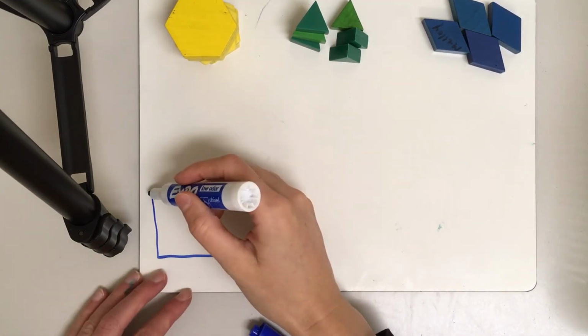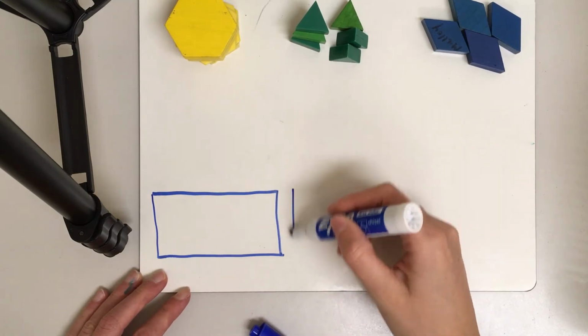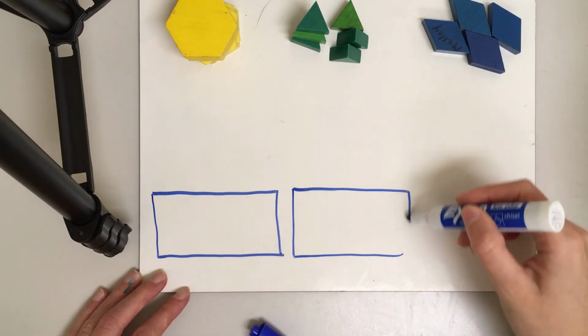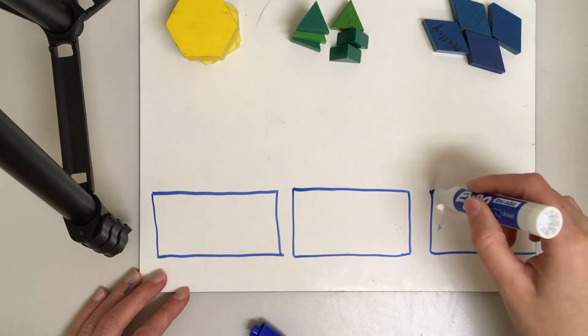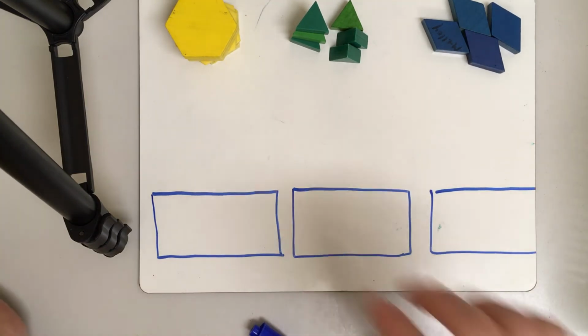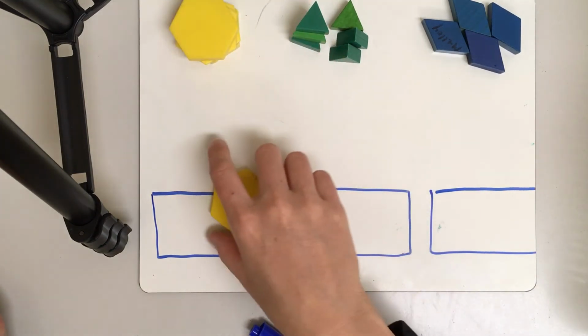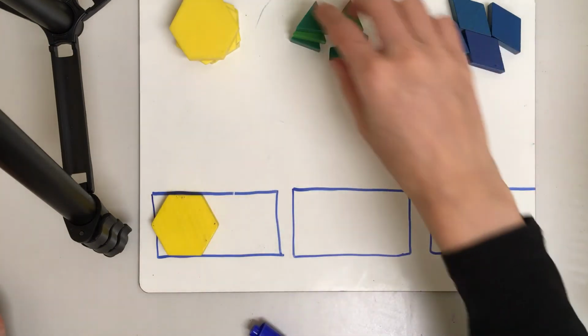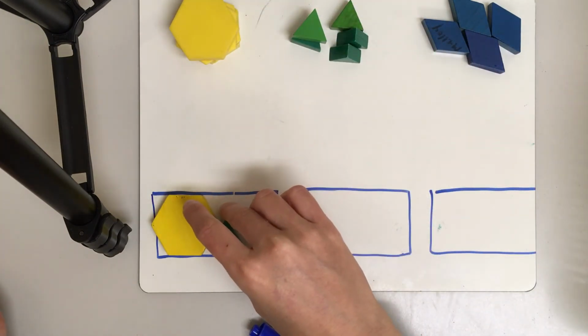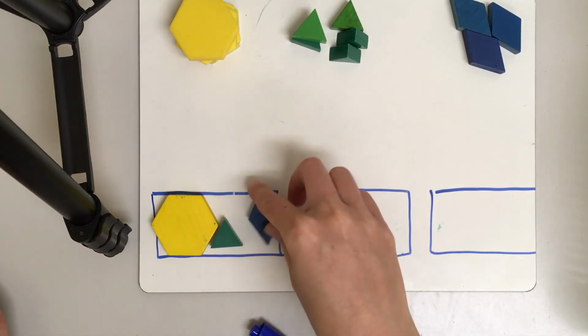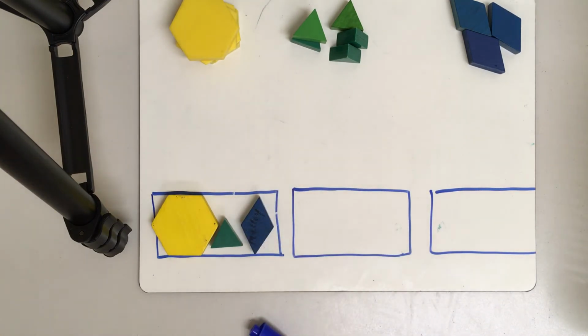It's important to start by making a core, then copy the core again and again. This time, I think my core will go hexagon, triangle, diamond. That will be my core.